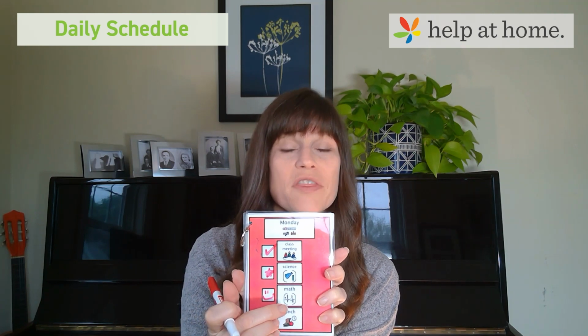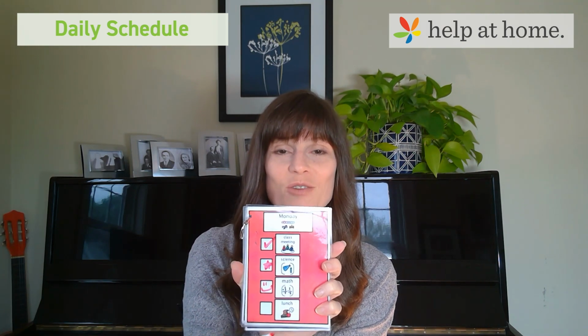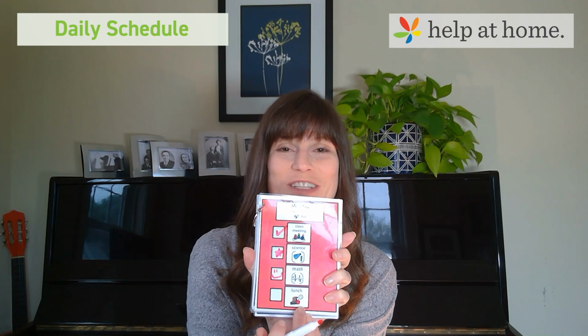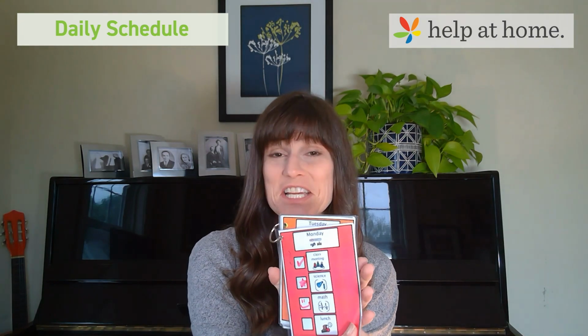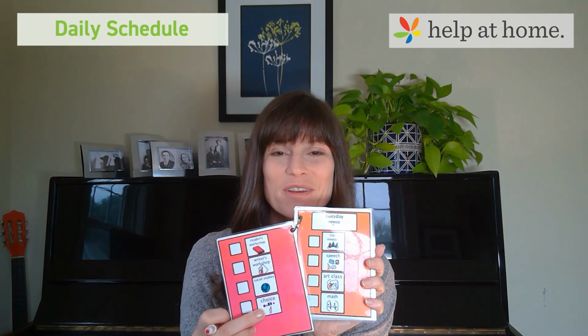It's just a good visual of what they've already done, what things are coming up in their day, and what they're looking forward to in their day. I assume in this case it's lunch. At the end of the day, maybe they're looking forward to choice time, so they can see what's coming. If you've got a kiddo with anxiety and they're worried about what's coming up, or they're really focused on one part of the day, picture schedules can really help with that.